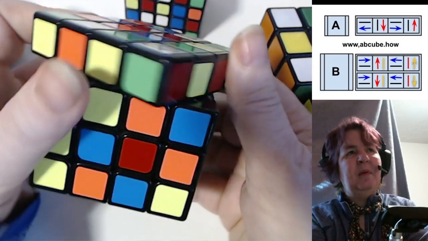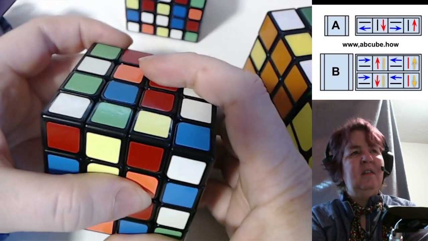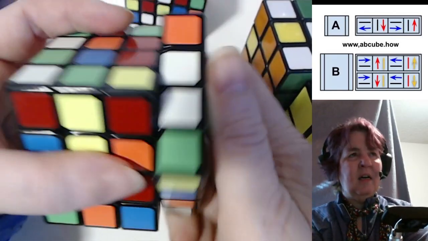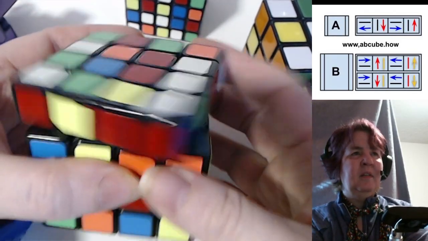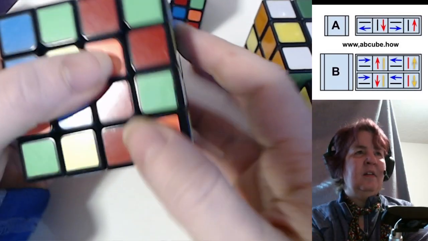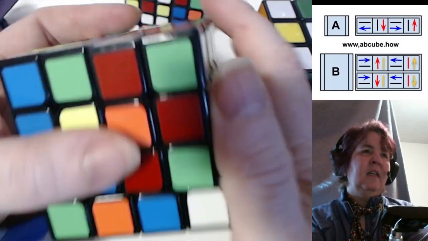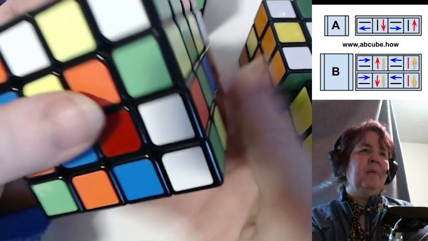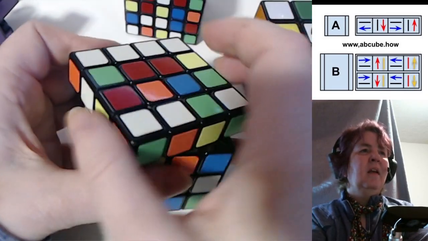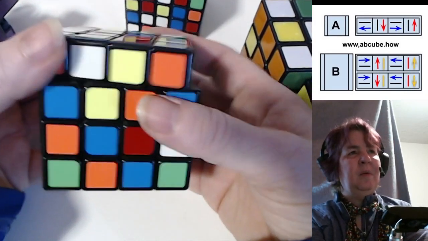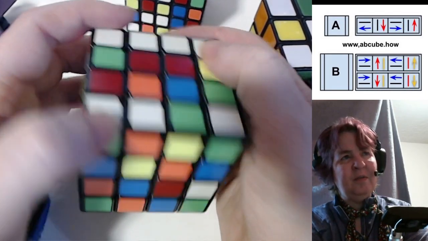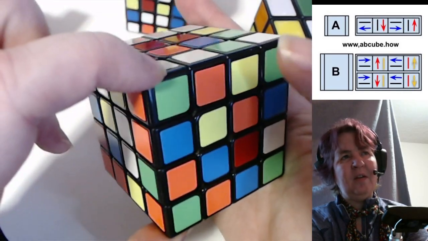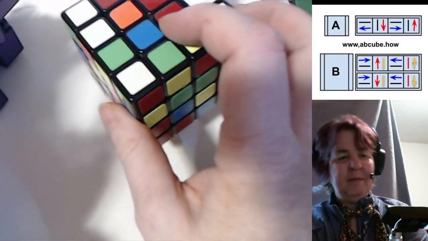Up, up, down, down. You'll notice my yellows are still safe. Out, down, in, up, out, down, in, up. Slide the top. Out, down, in, up, out, down, in, up. Slide the top. And slide the top. Okay, so white's on top. And we match: the second 4 corners are correct to each other, the first 4 corners are correct to each other, and the first 4 and second 4 are correct to each other, so that one has the corners done.